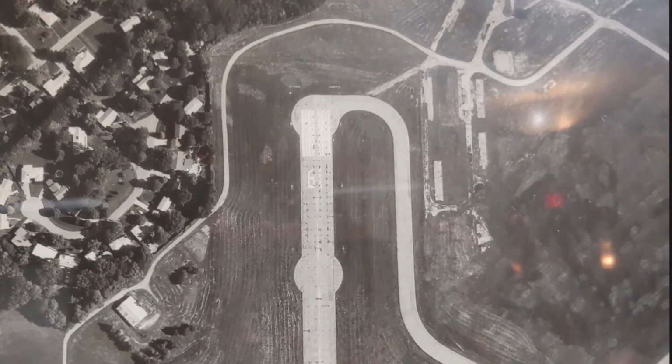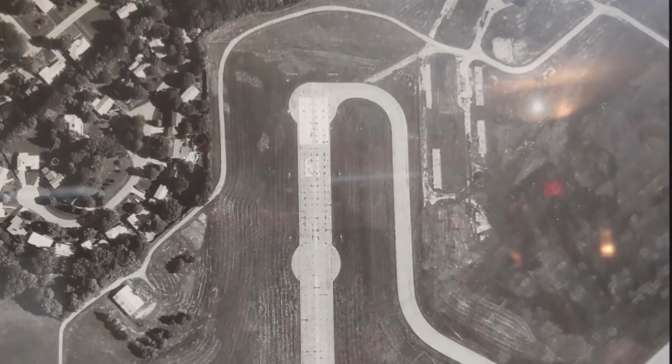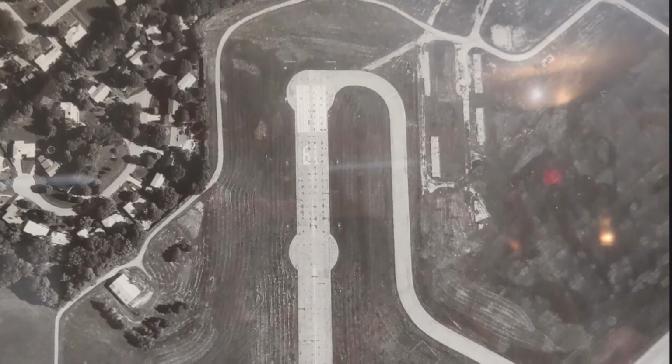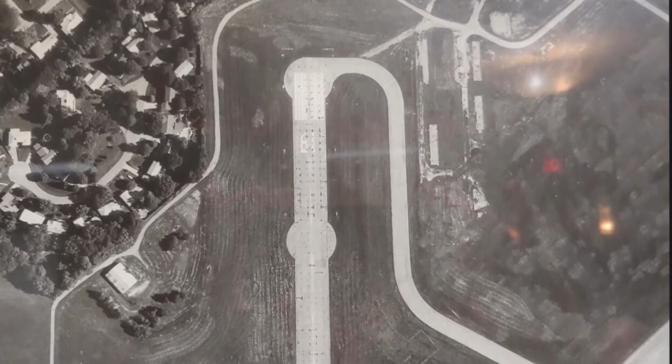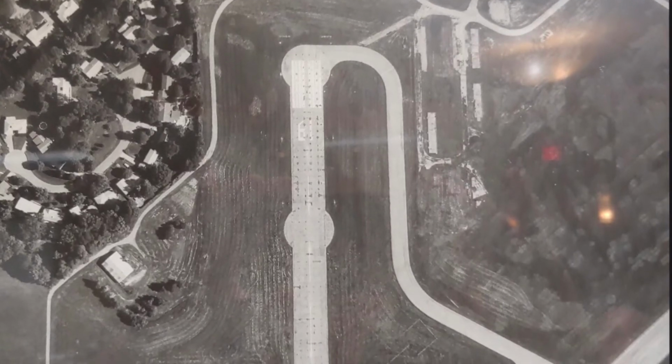Okay, so this picture is kind of unrelated to the build itself, and I found this after the fact of the build. I was trying to find a picture of the third runway that the airport had, and to get the magnetic heading of it. I just couldn't find one until I joined the EAA, and I found this at the local chapter.